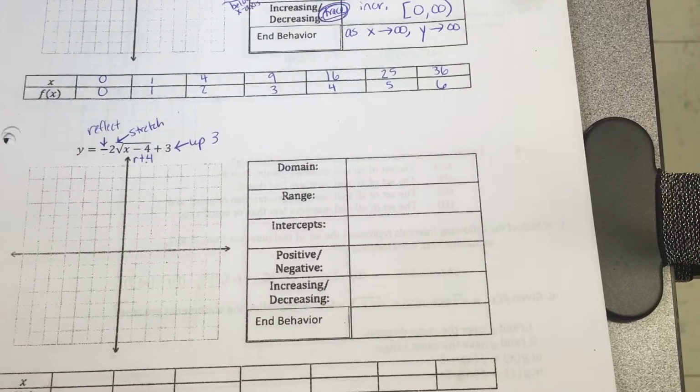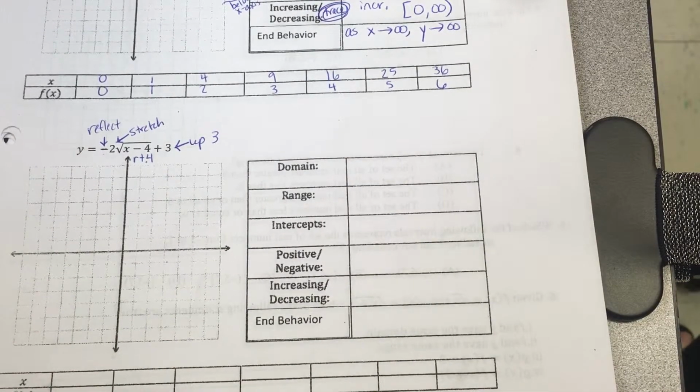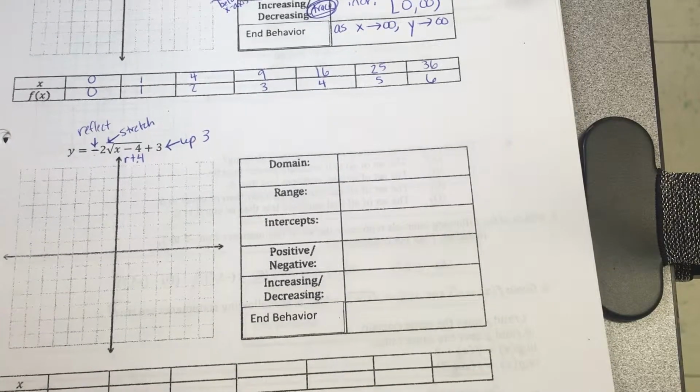Okay, y'all should be writing. Y'all should be writing this down. I'm writing it down, and I already know it. You should be writing it down. Let's go.